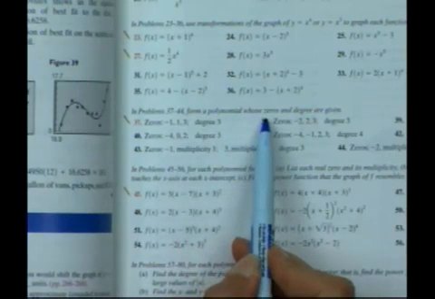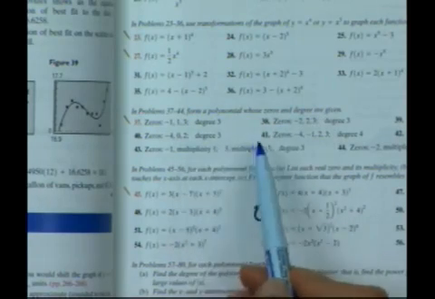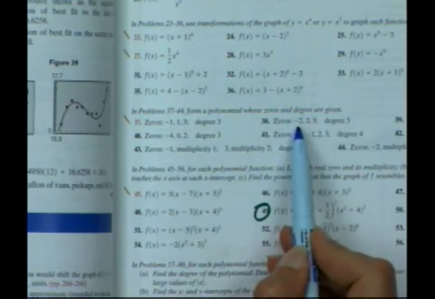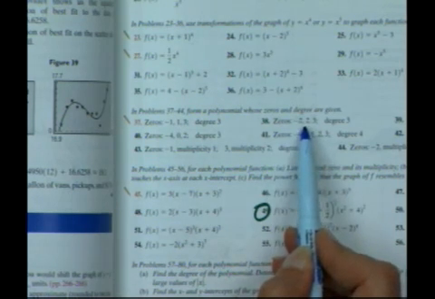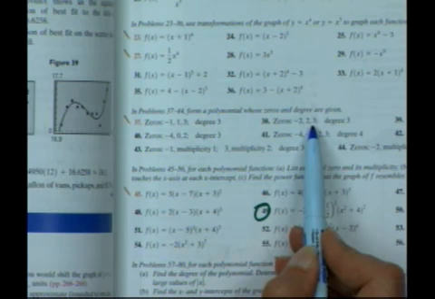Form a polynomial whose zeros and degrees are given. Let's just do one verbally. If I had a third degree and -2 is a 0, what's a factor? -2 is 0, so x plus 2 is a factor. And then x minus 2 and x minus 3.